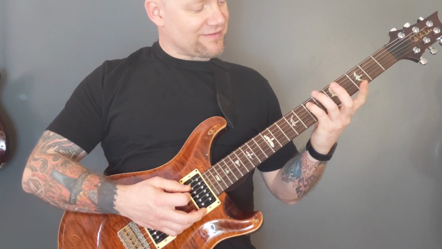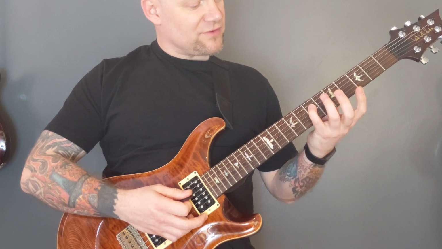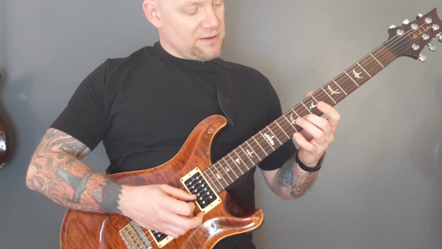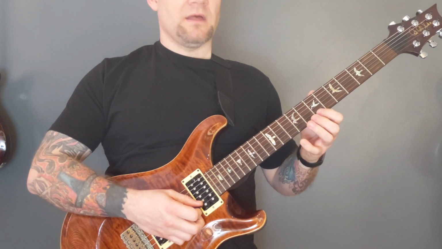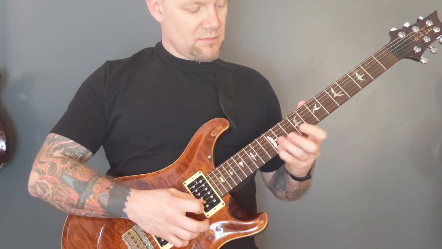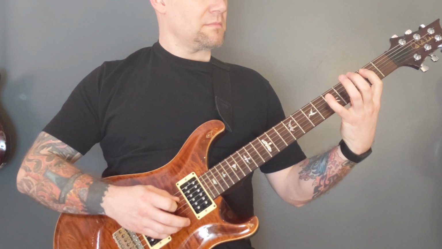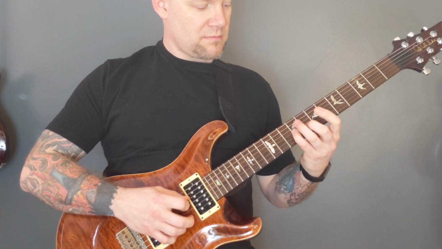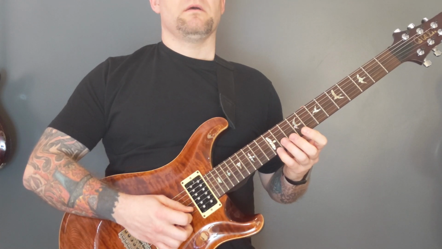Okay, then we're going to repeat that exact same pattern, which is 5, 7 on the D, 4, 7 on the G, and slide up to 9. Then moving over onto the B string, we've got 8, 10 on the E string, 7, 10 up to 12. So let's do that whole thing slowly. And backwards.